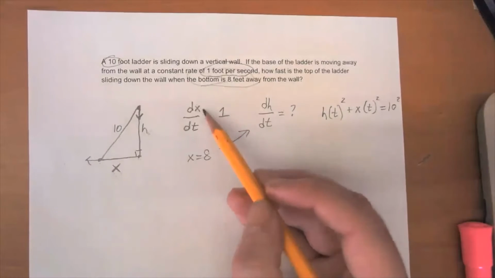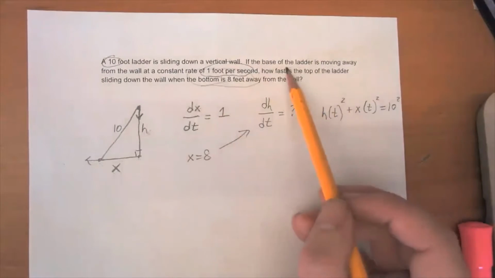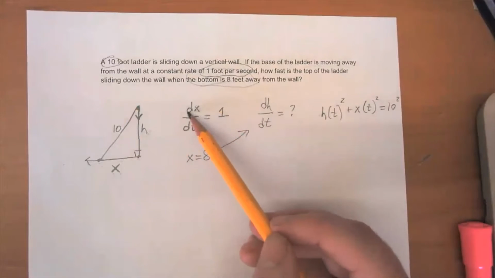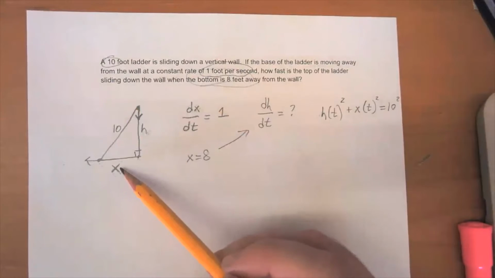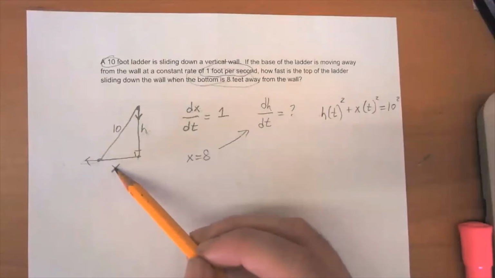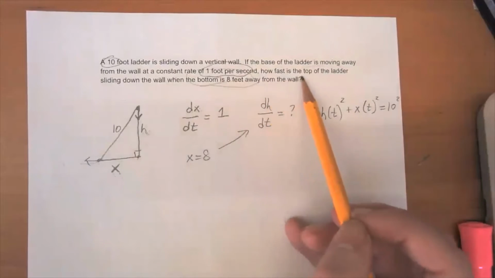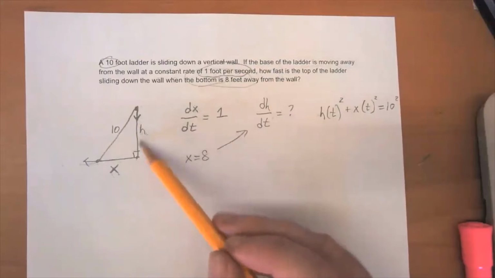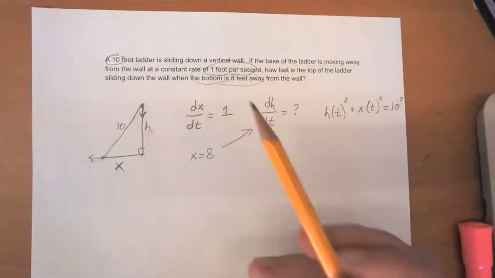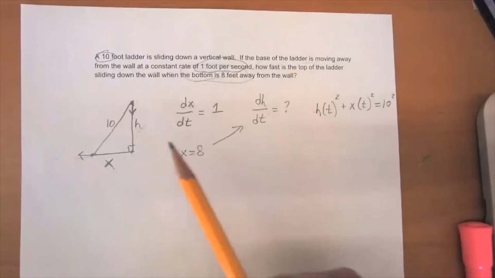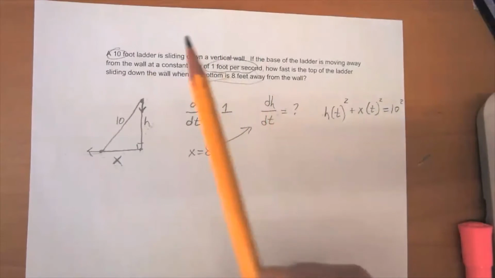And so when we say that the base of the ladder is moving away from the wall at a constant rate of 1 foot per second, what we're saying is that the derivative of our x value with respect to time is 1, because this variable is increasing by 1 foot per second. And we want to know how fast is the top of the ladder sliding down the wall. So we want to know what's dh/dt. So h is our height. How is that changing with respect to time at the specific moment when the bottom is 8 feet away from the wall? And so that is steps 1, 2, and 3.